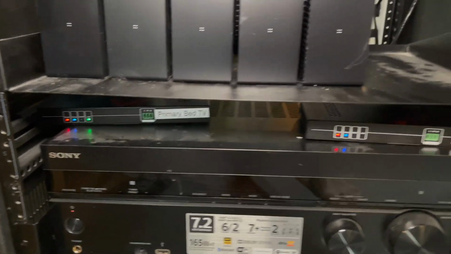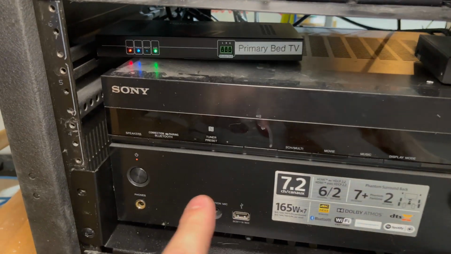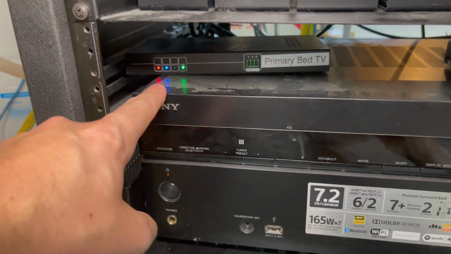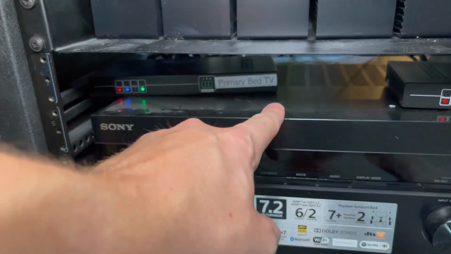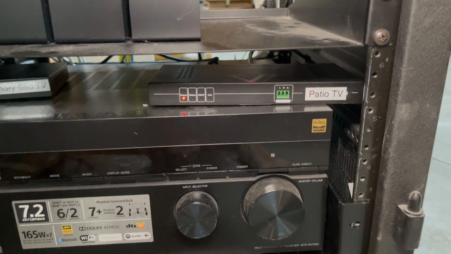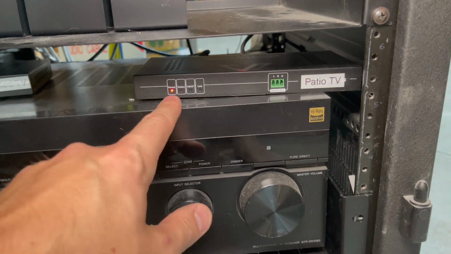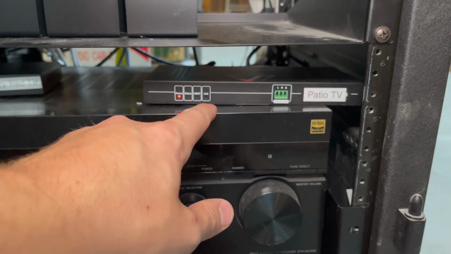So down here we have our two HDMI baluns, and I was talking earlier about how this is flashing a status light, and this is a green link symbol. This goes to our primary bedroom TV. And this one here is the patio TV, so it's trying to create a connection, but there's no link light, which is bad.